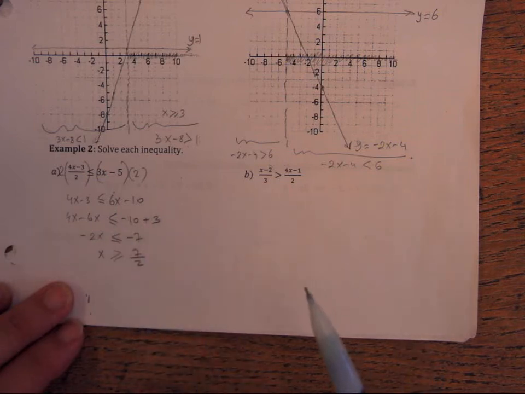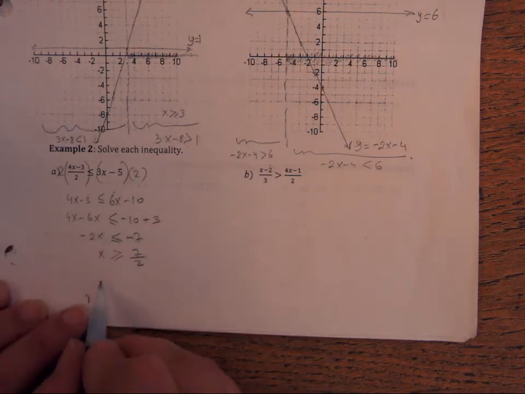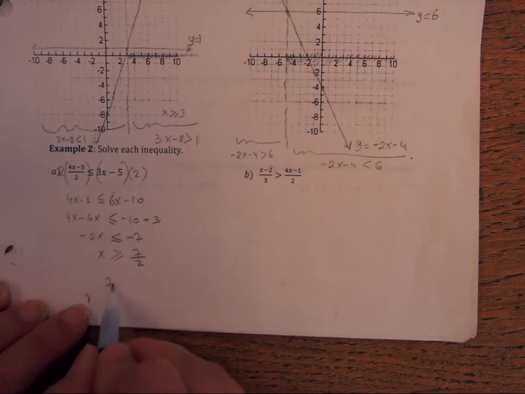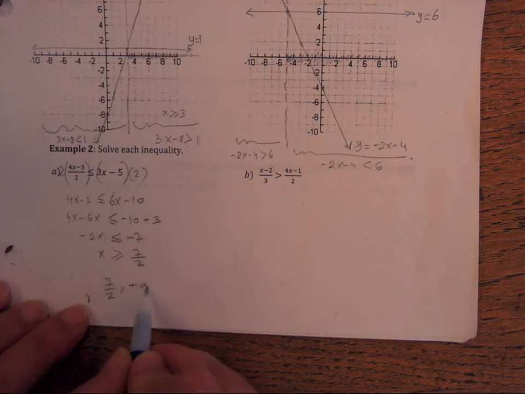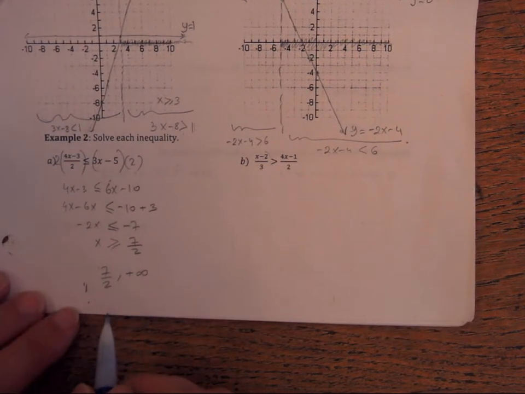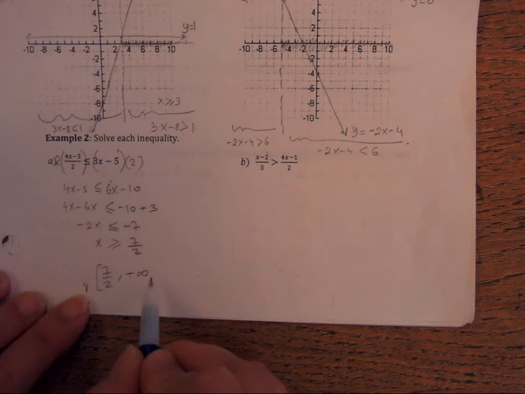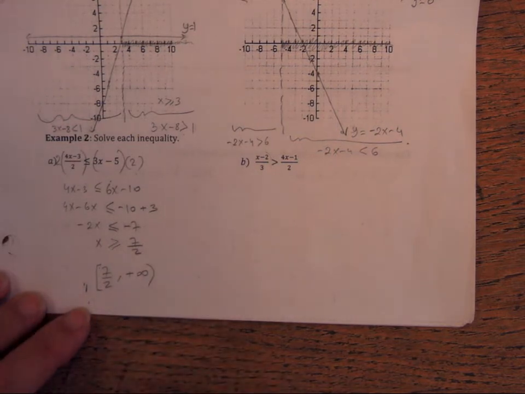Then when you divide by that positive coefficient, you wouldn't have to change the direction. But it doesn't matter in the end. So what do we have here? x greater than or equal to 7 over 2. So from 7 over 2 to positive infinity. When you are using interval notation, you always put the smaller number first and then the greater number. 7 over 2 is included, so a square bracket. Infinity is not included, so a round bracket.